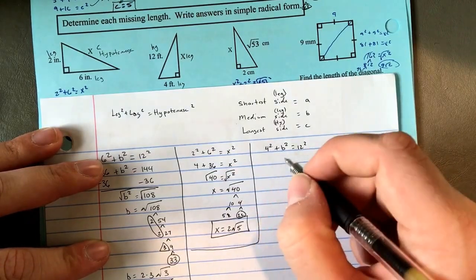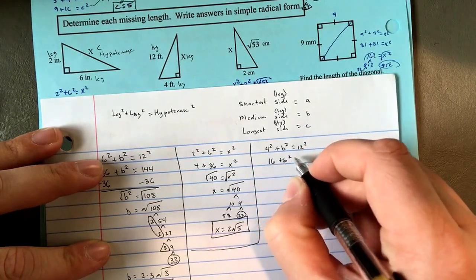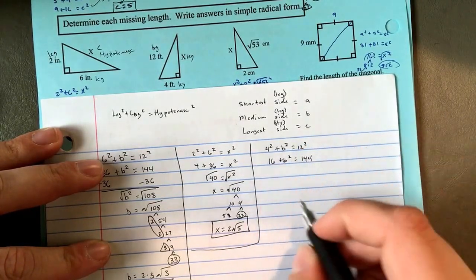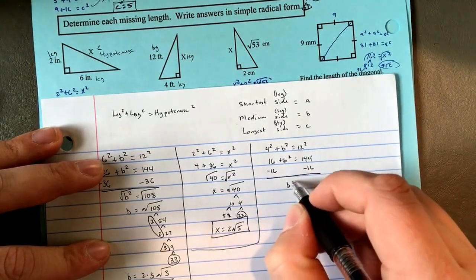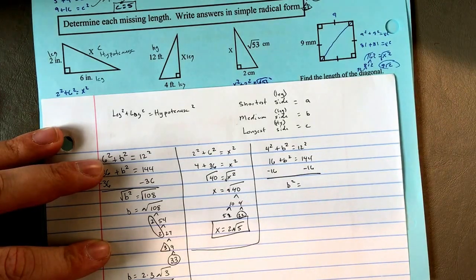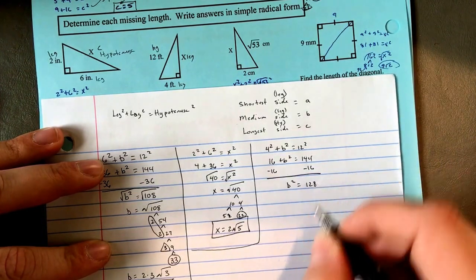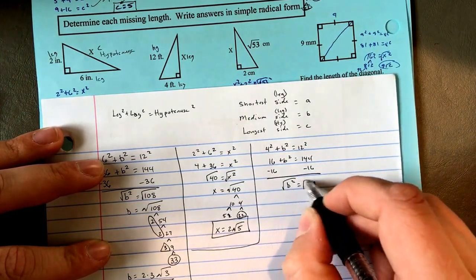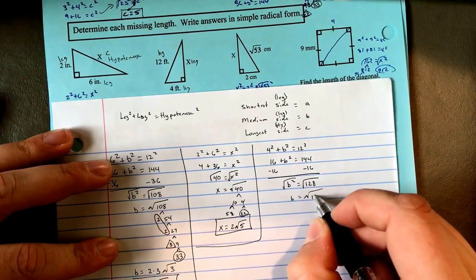4 squared is 16 plus b squared equals 144, because that's 12 squared. Subtract 16 from both sides. B squared equals 144 minus 16. 144 minus 16 is going to go ahead and give us 128. We're going to take the square root of both sides. We'll get b equals the square root of 128.